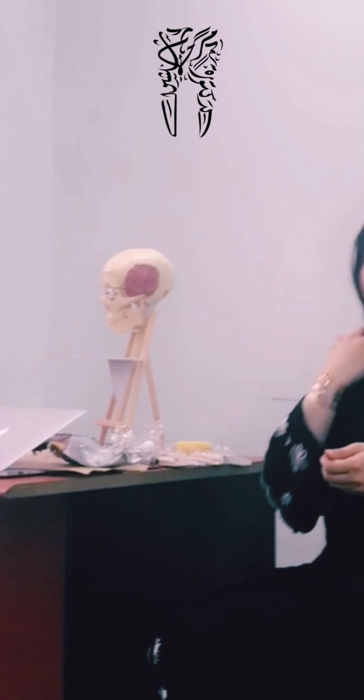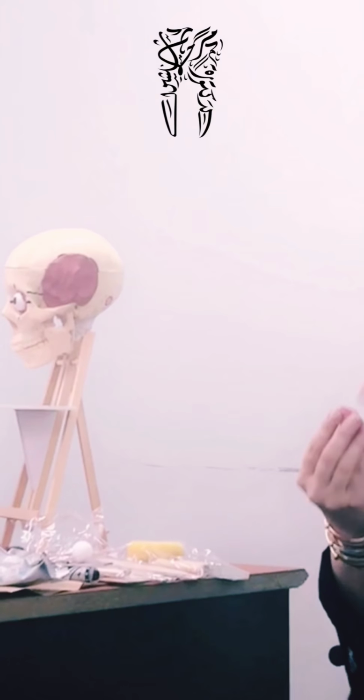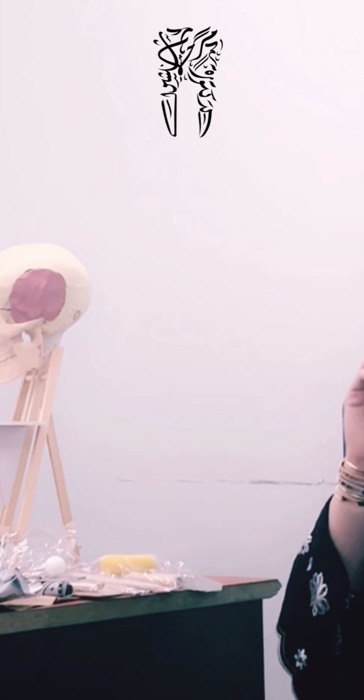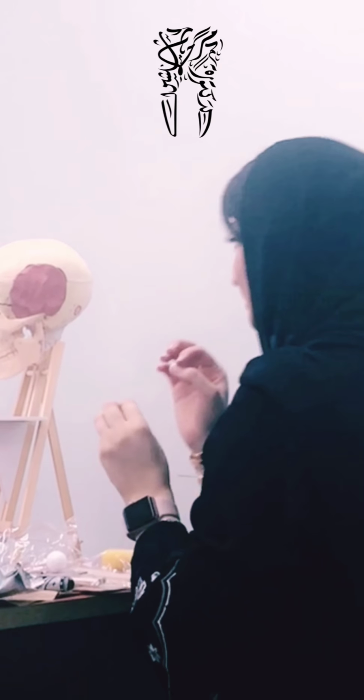But now we do this. A muscle has its own location. Sometimes you need to build something before the muscle or above the muscle. You can't just bring the clay, put it on the skull, finish, and have a human. No, you have to be very specific.